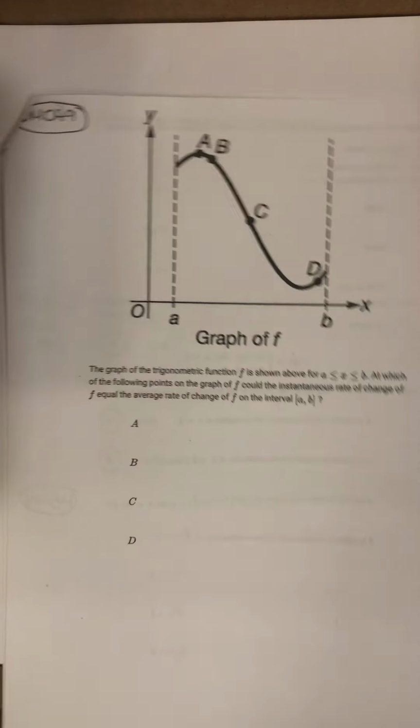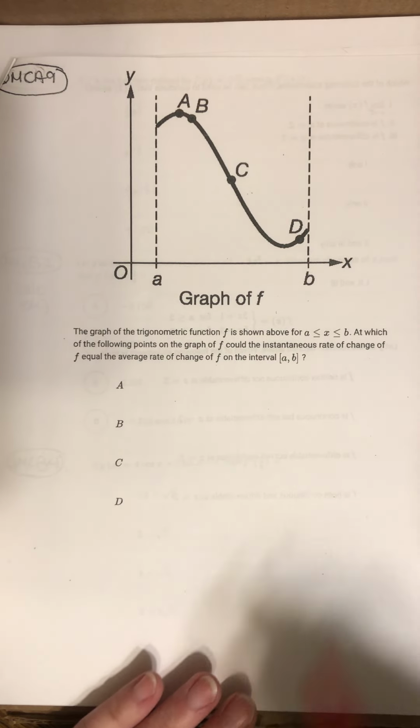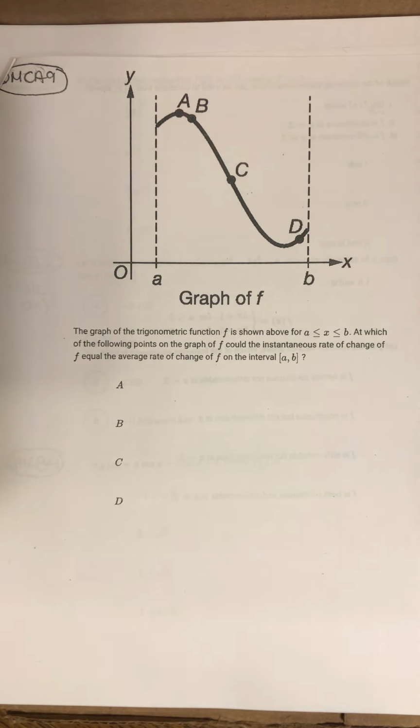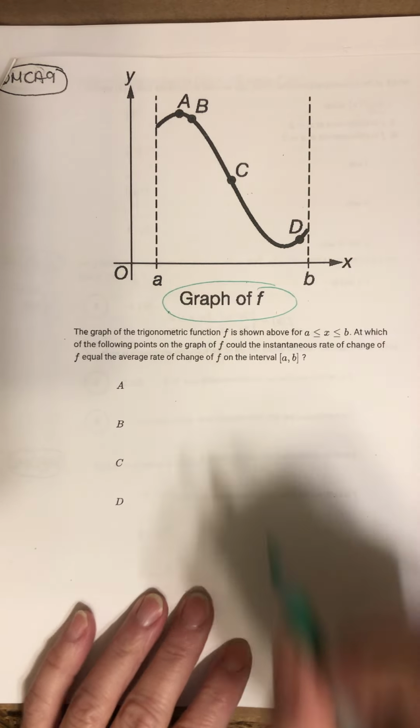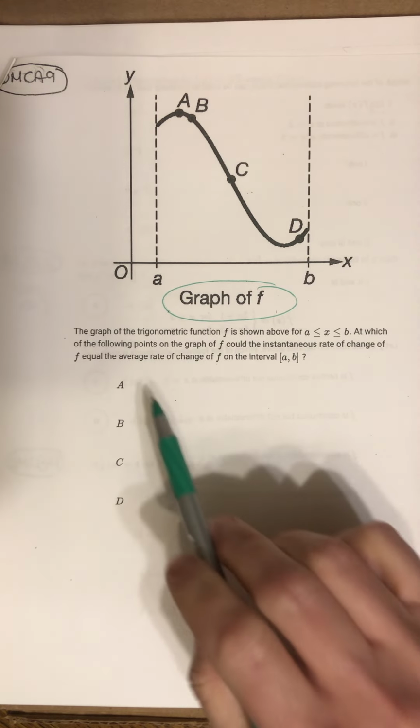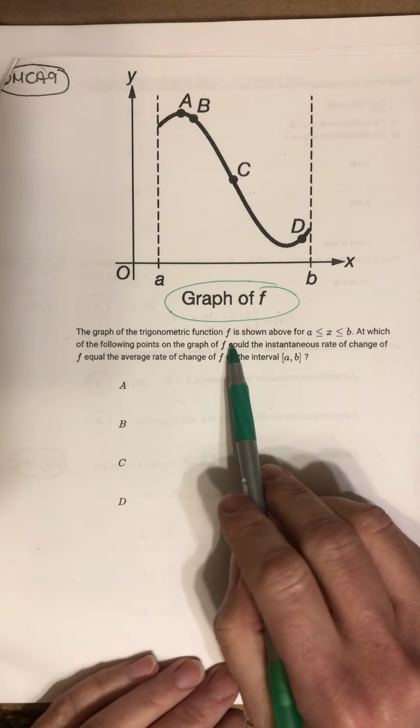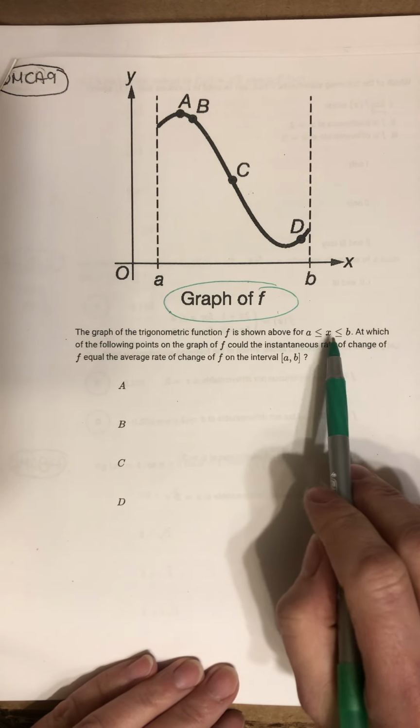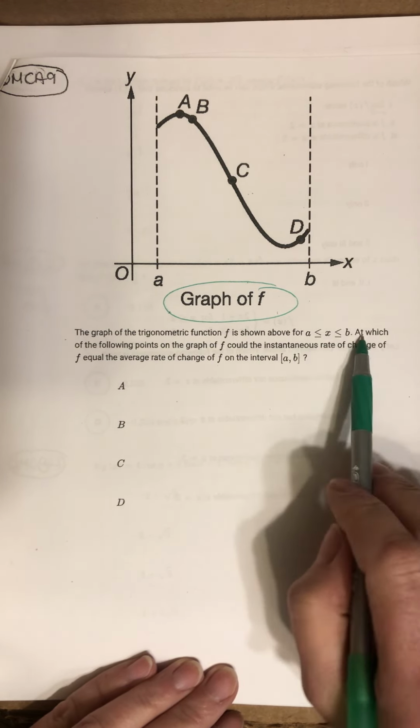It is also a graph. Notice it says that this is the graph of f, an actual function. The graph of the trigonometric function f is shown above for x between and including a and b.